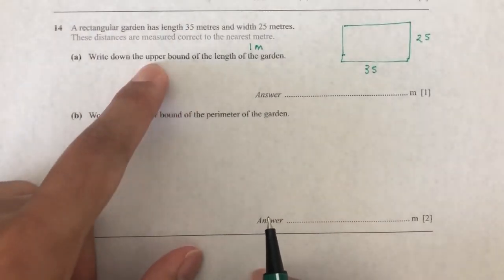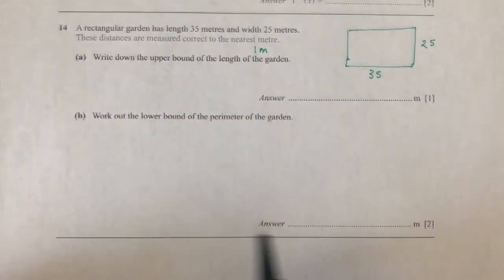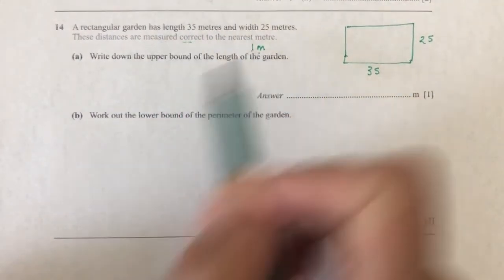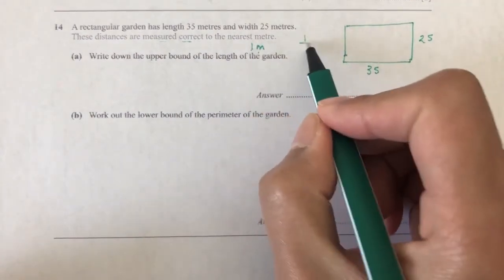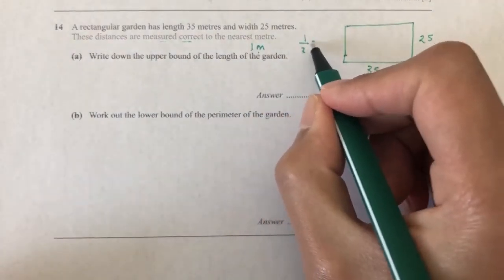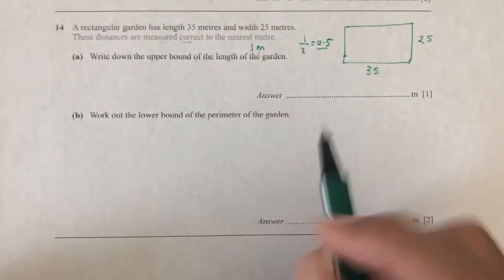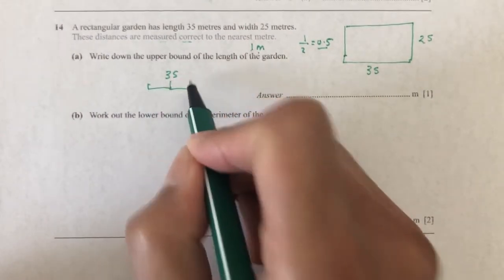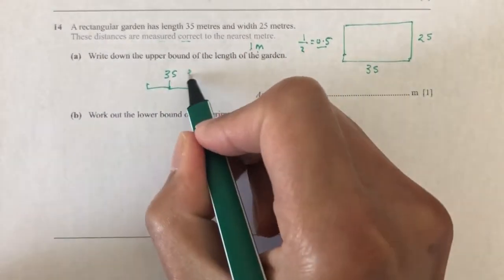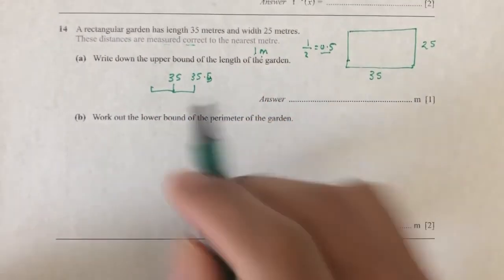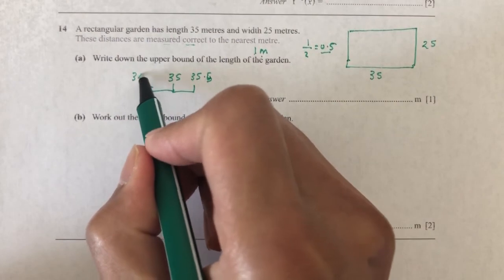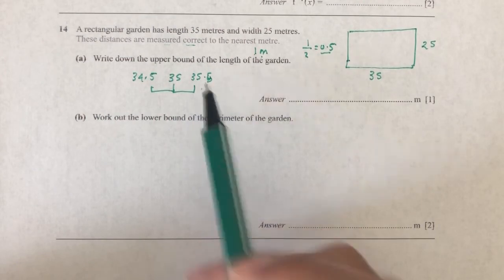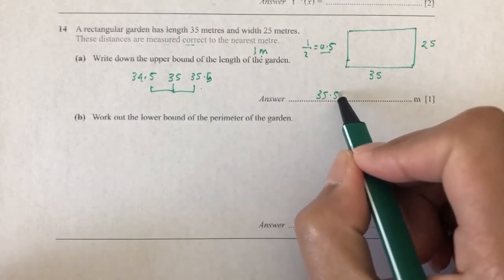So how do you find the upper bound of the length of the garden? Since it says it is measured correct to the nearest meter, we have to take 1 divided by 2, we get 0.5, right? So now we have to take the length. So the length is here, 35. We have to plus 0.5, we have 35.5. We have to minus 0.5, we will have 34.5. So the upper bound of the length will be 35.5.